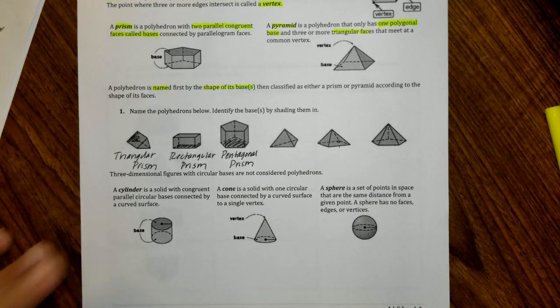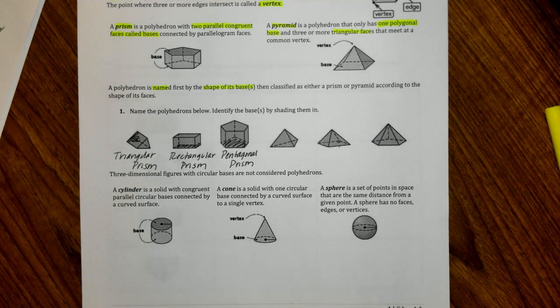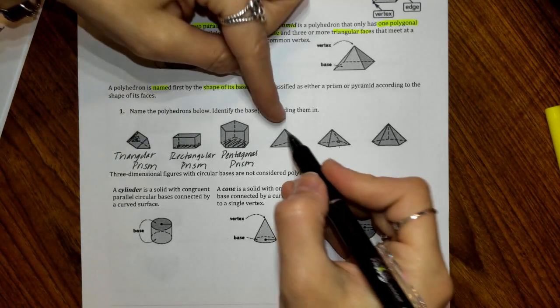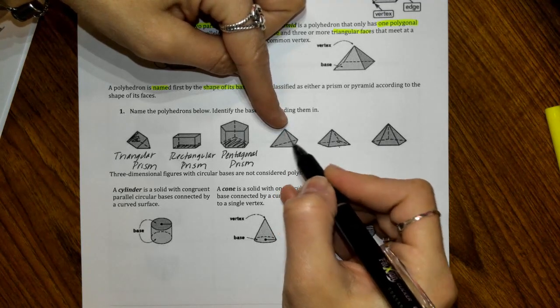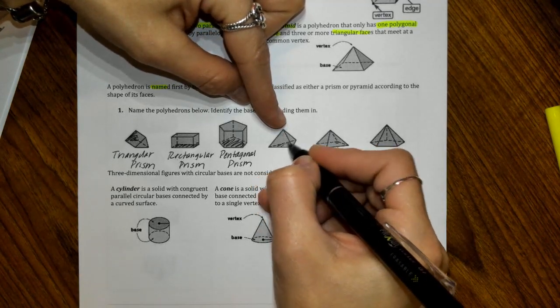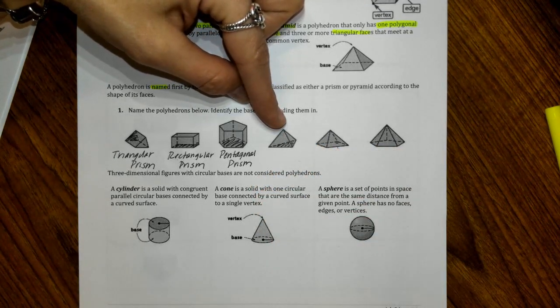The next diagram are all triangles. Every single thing is a triangle on this one. So because we have this sharp point at the top, we're going to have a pyramid. So all of our faces are triangles, and here at the base is also a triangle. All triangles, triangular pyramid.